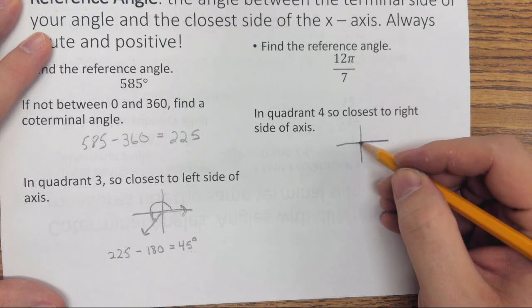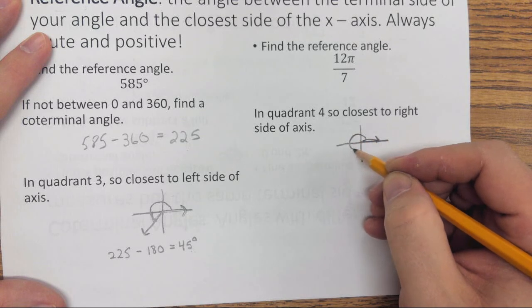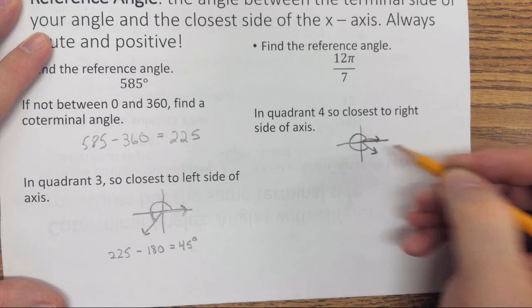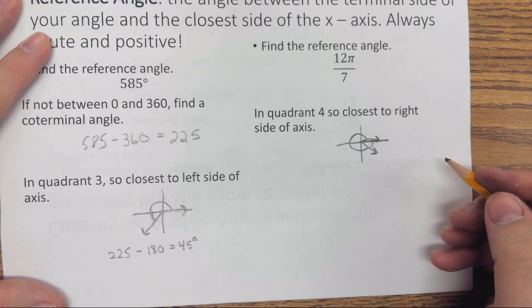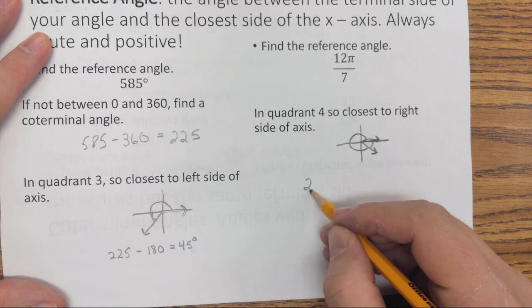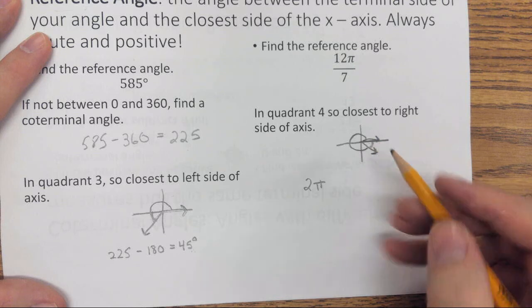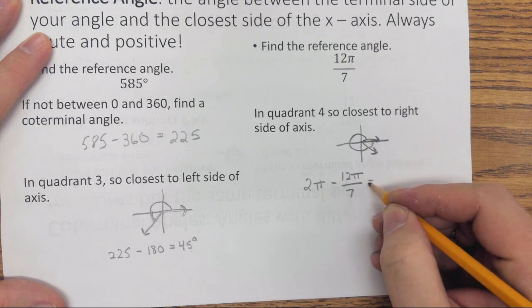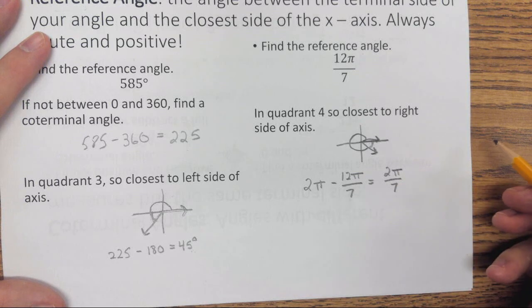Okay, so here's my initial side. I'm going all the way around to over here, right around in there somewhere. So my reference angle is going to be this angle right here. What I can do then is take 2 pi, because it's closest to this x-axis, and subtract 12 pi over 7, which gives me 2 pi over 7.